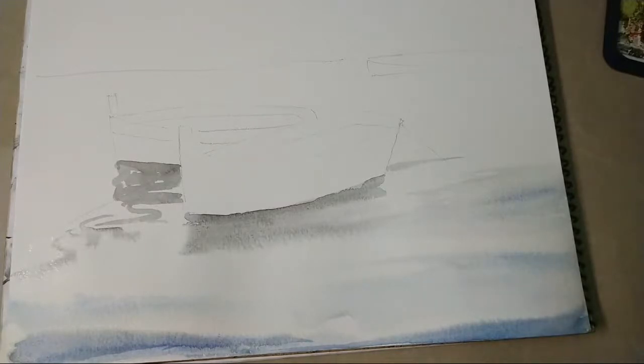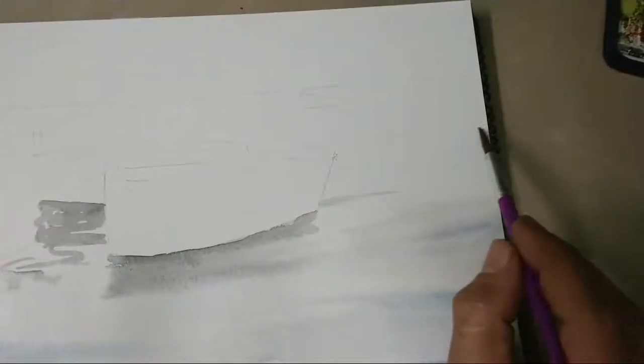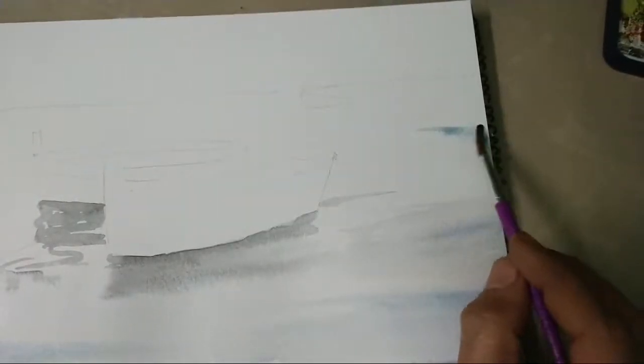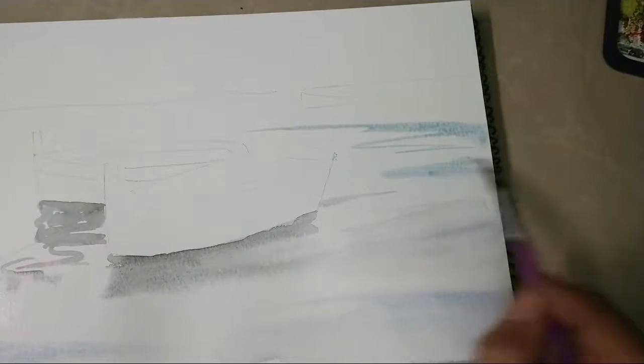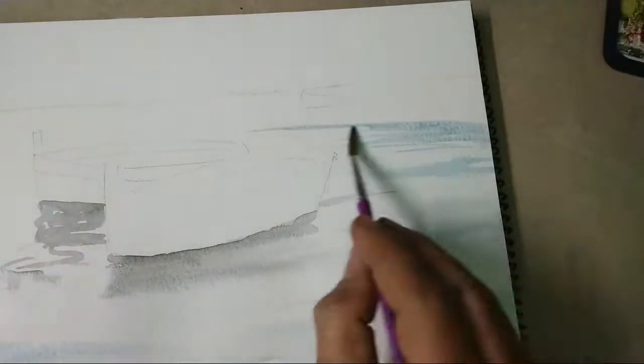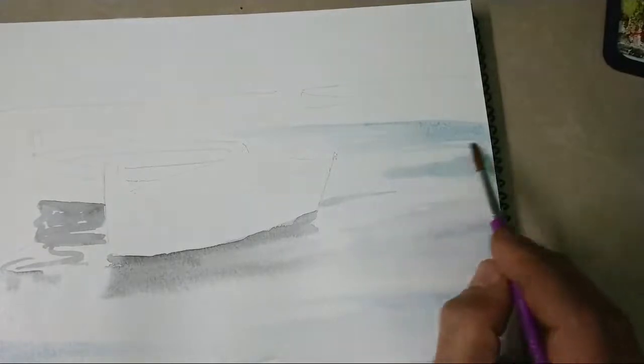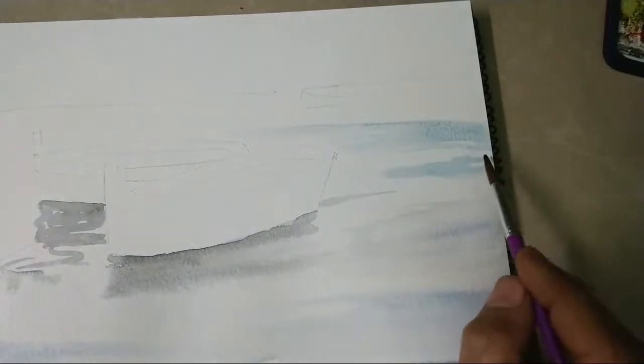So here I will use blue, the same blue, but keep it light. So apply the color and then the flow of the water will be flat and it will be clean, because it is an edge harbor where the water is not moving. So I am using the white of the paper.